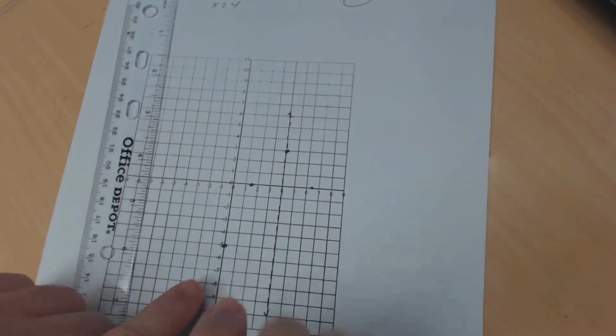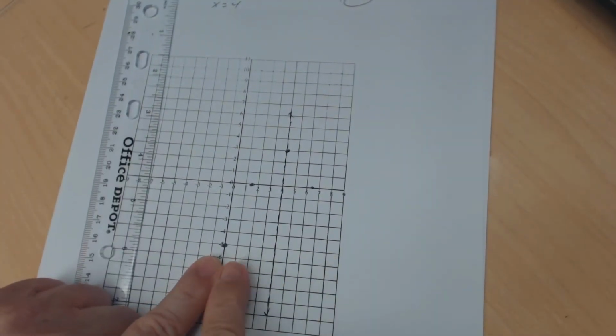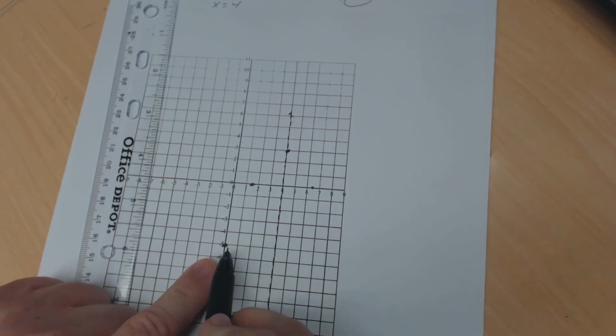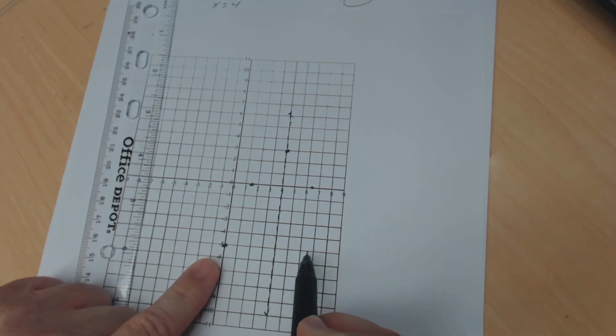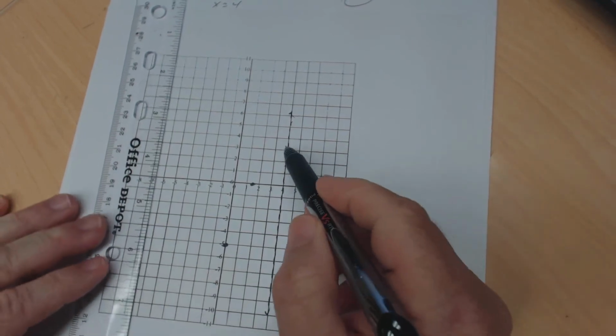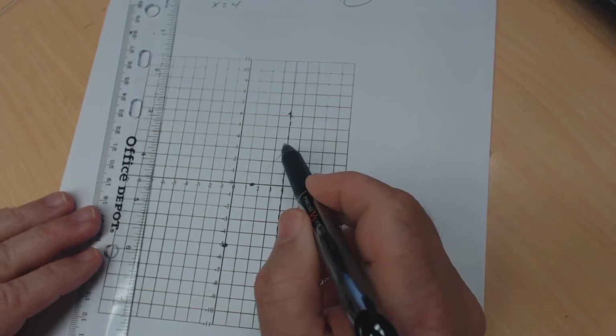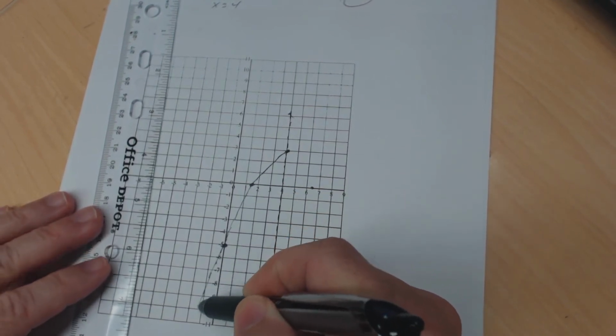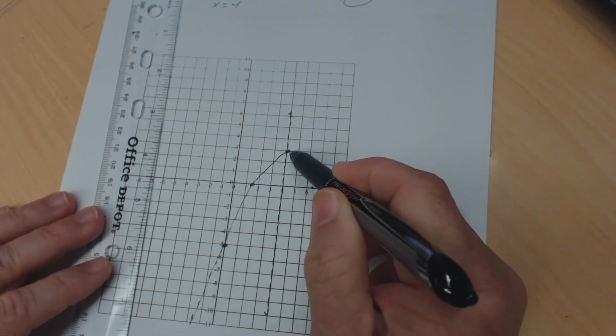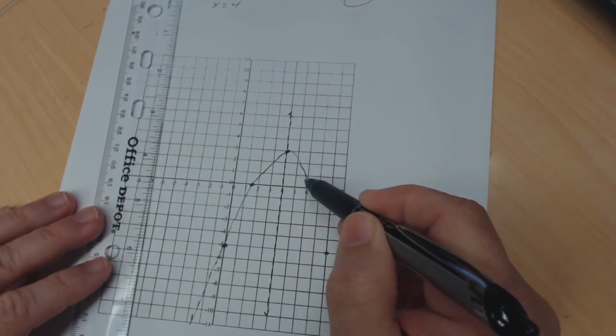And then you just take this y-intercept and put the other point. If you look at it, that's 1, 2, 3, 4, so that's 4 units from the axis of symmetry, and then you go 4 units this way, 1, 2, 3, 4. And then you just connect them, just like this. And that's all you do.